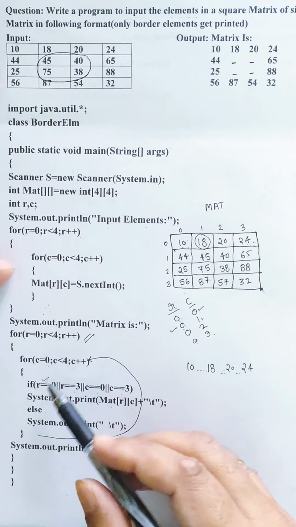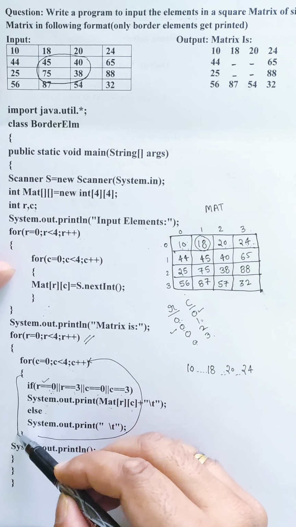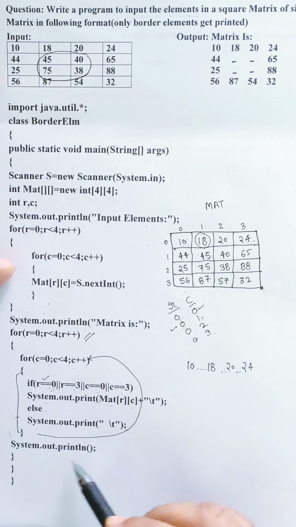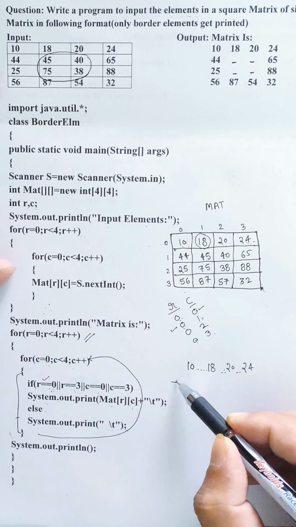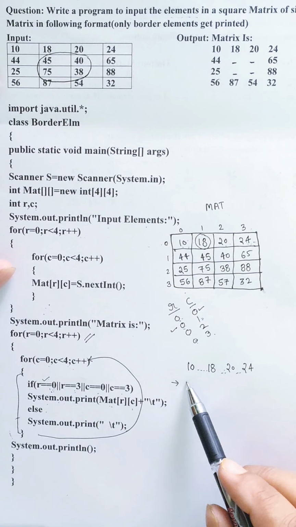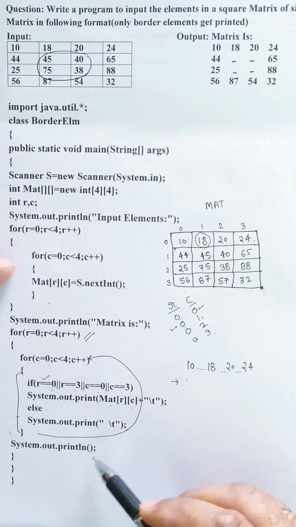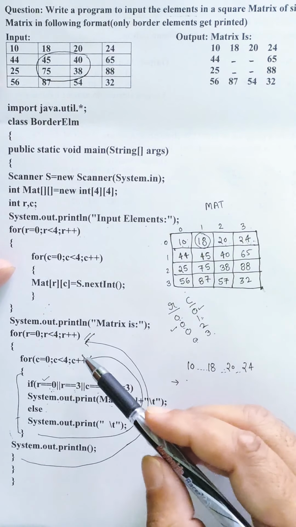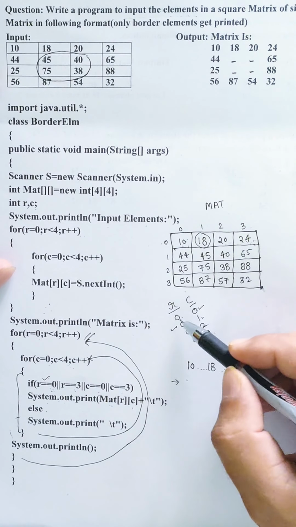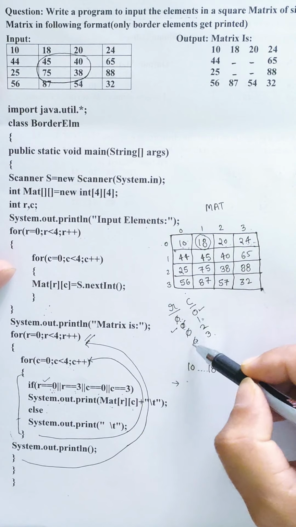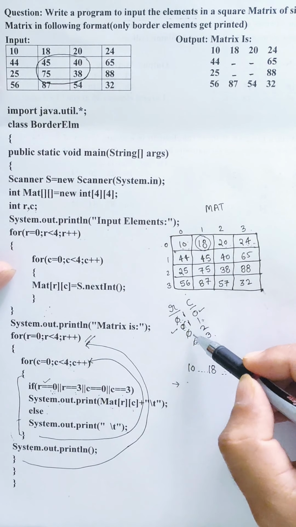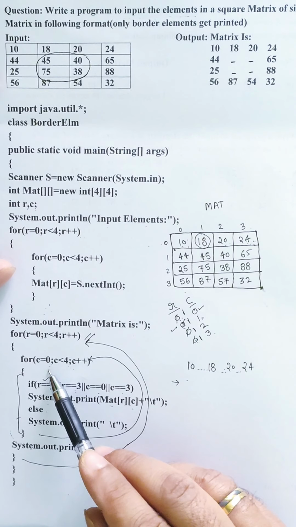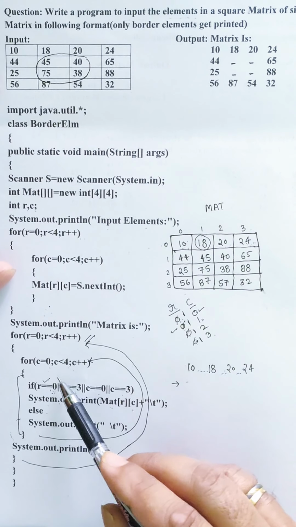Okay, and after that when you move out from the loop of c, the next statement we find is System.out.println. It means the control will shift to the next line and then the outer loop will run. And you know that when the outer loop runs, the value of r will become 1. So r will be 1 for all four iterations of c. Now come inside when the value of c is 0 to 3.